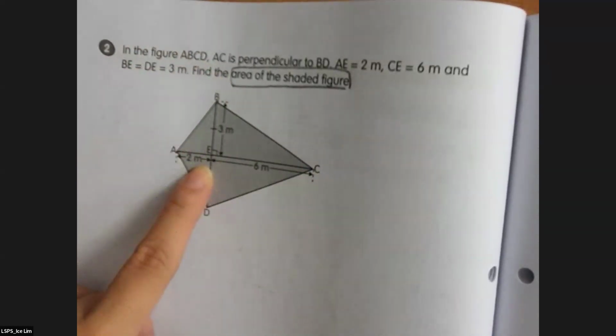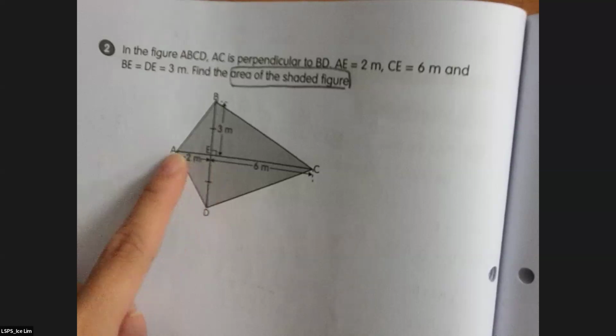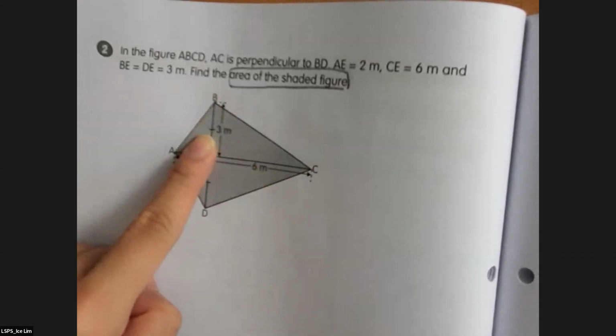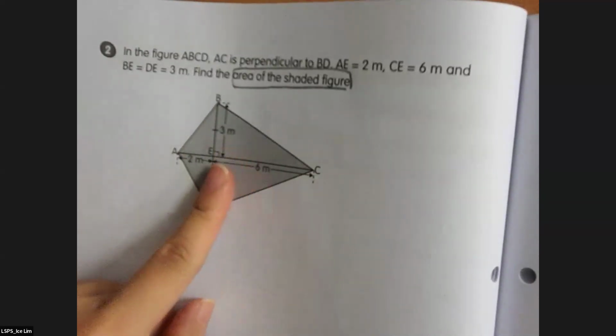AE is 2 meters. CE is 6 meters. BE, zoom in, you mean? Oh, sure. If you like. There are at least 3 or 4 methods you can solve this. I will show you the easiest one. I mean, not really the easiest one, but the shortest steps. But it may not be the easiest one because the challenge is really identifying correctly.